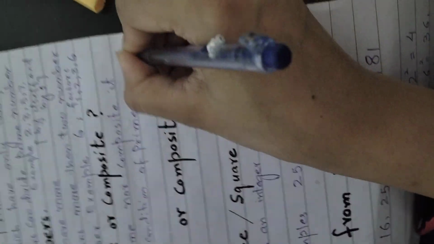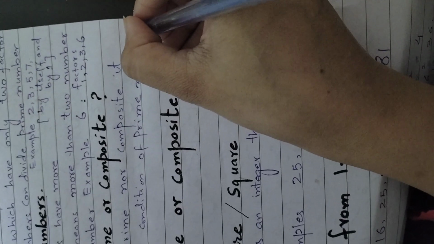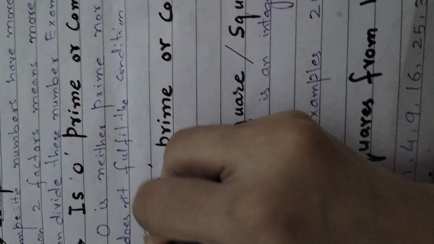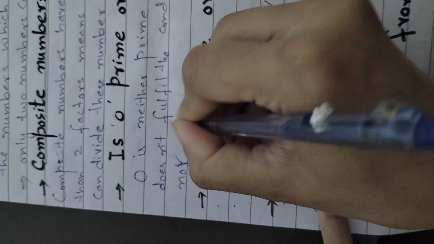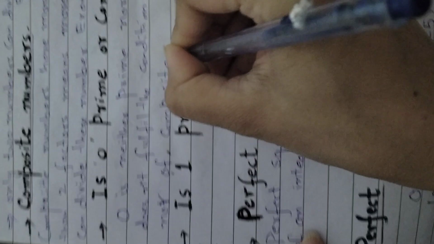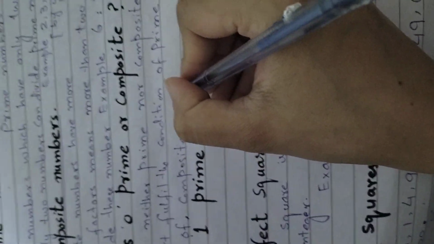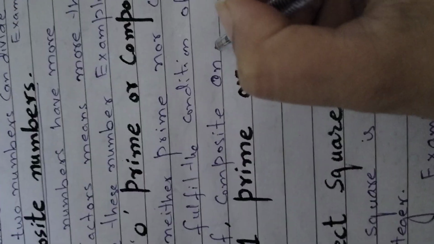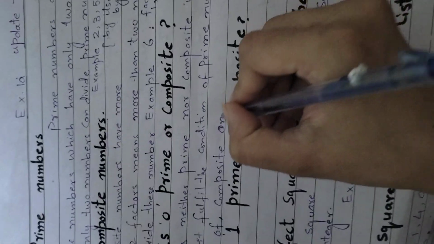It does not have two factors, it does not have three factors, so it's neither prime nor composite. 0 does not come in any table.